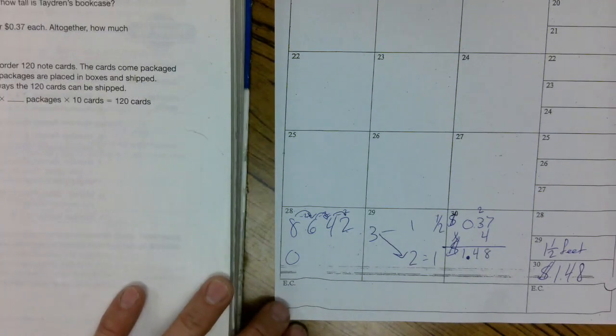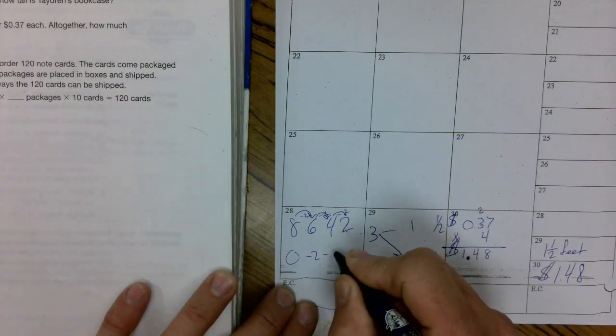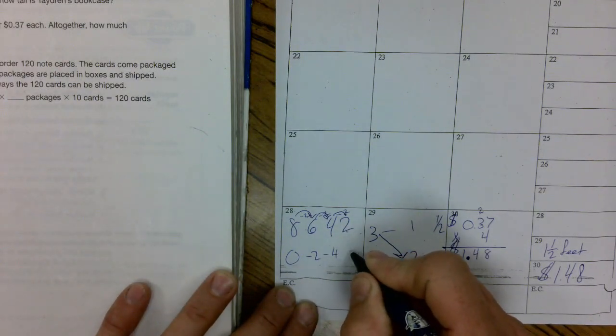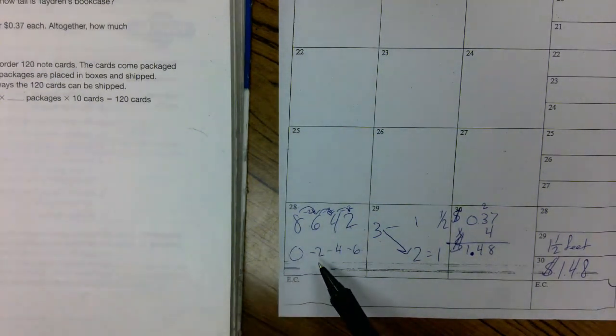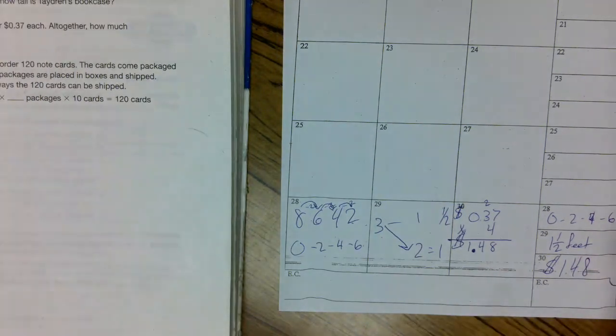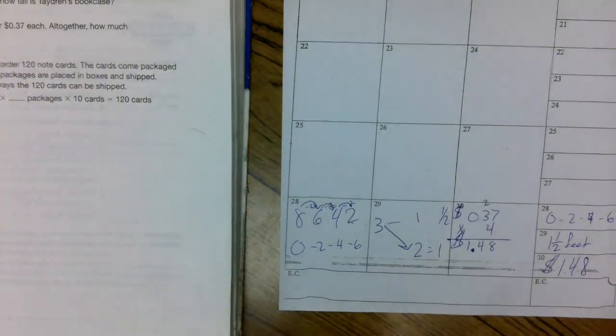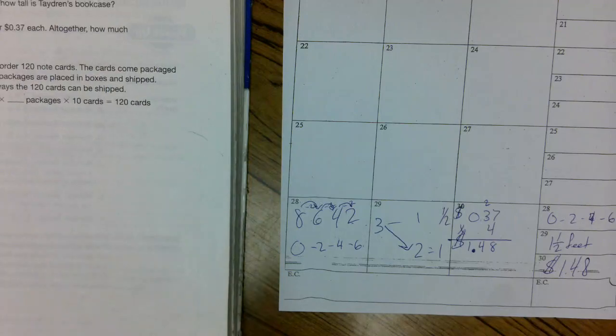No, it's not. Just go 2 farther down the number line. Negative 1, negative 2, negative 3, negative 4, negative 5, negative 6. You notice they're the same numbers, just with a negative sign in front of it. So my answer would be 0, negative 2, negative 4, and negative 6. Remember, integers are negative or positive numbers.